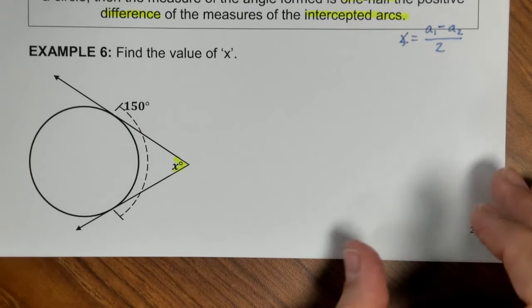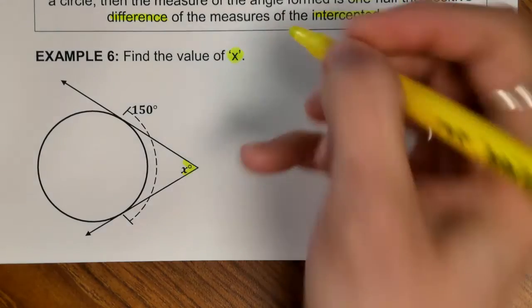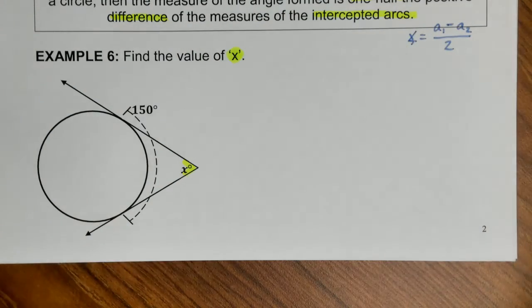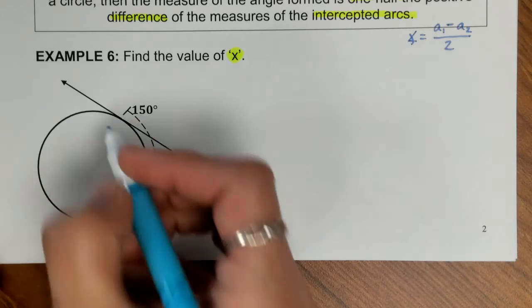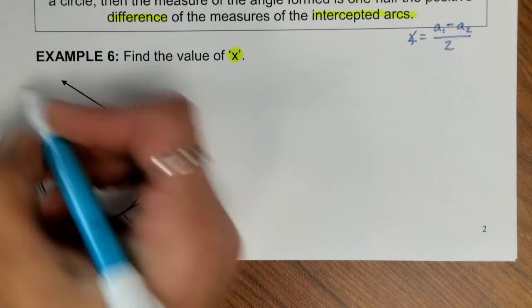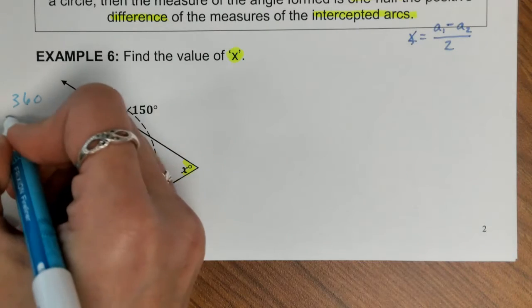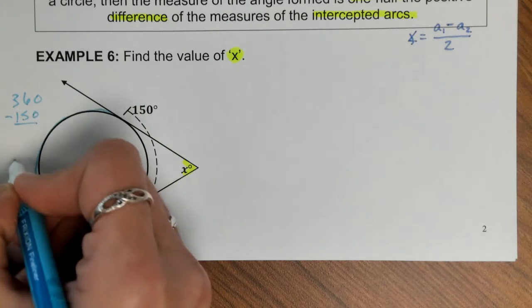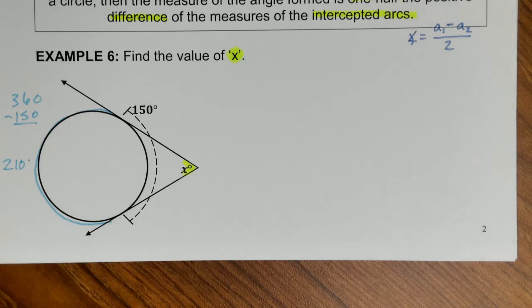So we'll go ahead and do our next example. Taking a look here, we're just finding the value of x. We don't even have any algebraic expressions to plug into. Well, here I have one of my arcs. I need my other arc. Well, that's simple here. We know that the whole circle is 360 degrees. So we just take that 150 on the first arc on the right, subtract it from that 360. We're going to find out that your major arc is going to be 210 degrees.